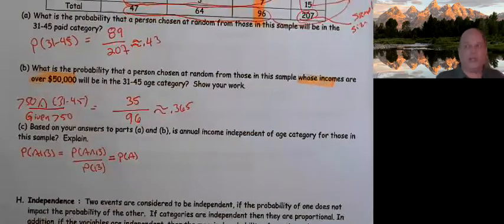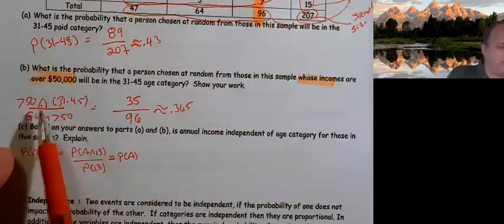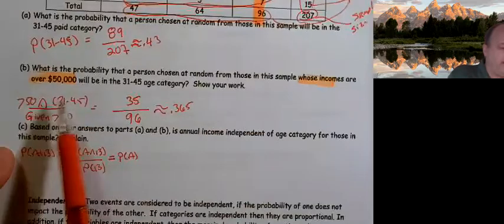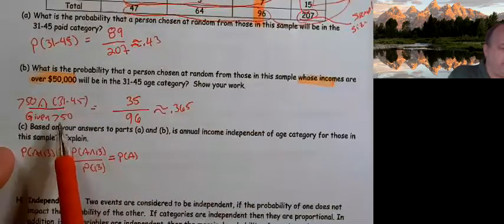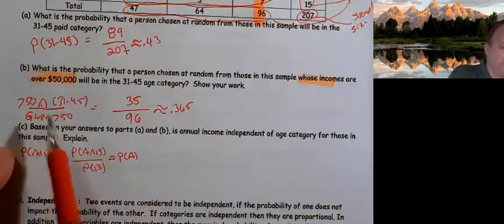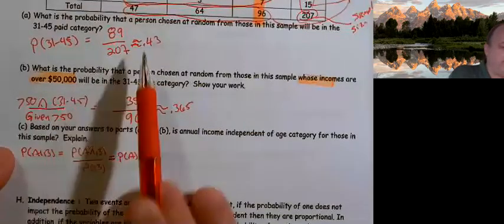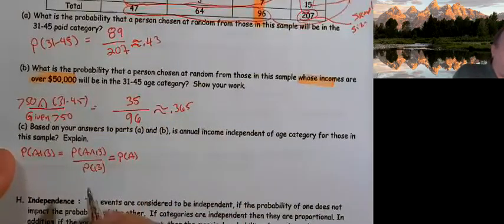Well, if I look at part B, right here, that's A and B over B. Okay? A and B over B, and this is A. So basically they're just saying, hey, you know what?